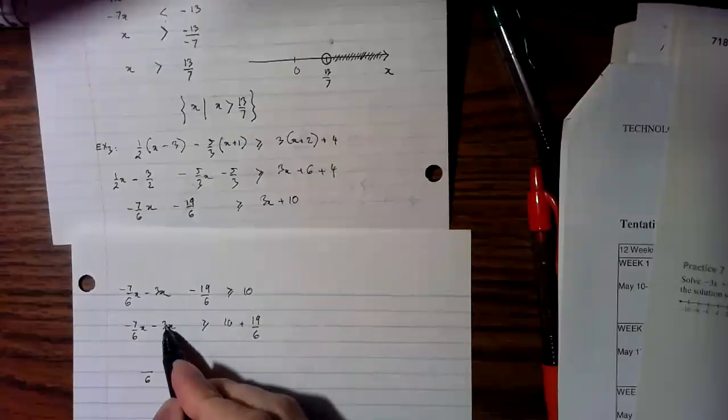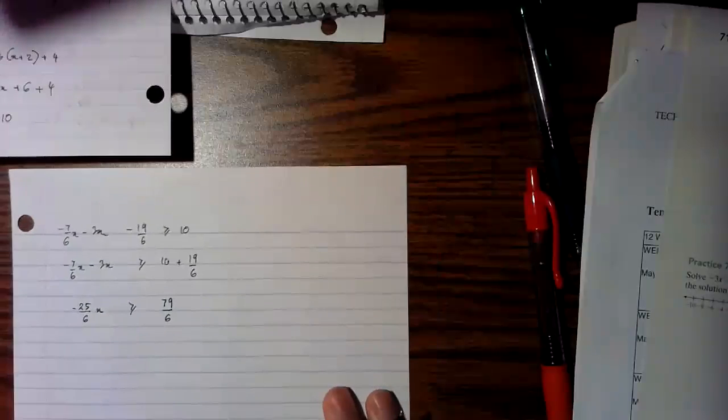Now I can combine them because they're similar terms. Have to find the LCD. You know how to find the LCD, so I'm not going to repeat it again. So the LCD should be 6. Multiplied by 6 over here, so 18. 18 minus 7 is negative 25. Nice. Then 10 plus 19 over 6. LCD again 6. Times 6 over here, 6 over here. 60 plus 19 is 79. Okay, 79 over 6. All right.